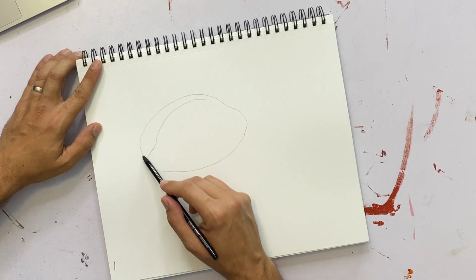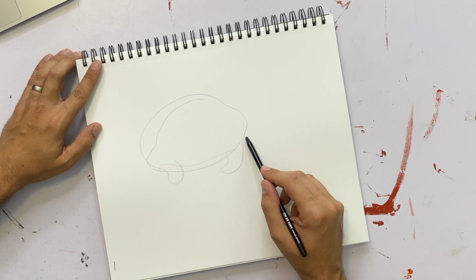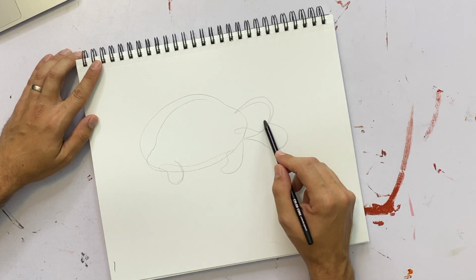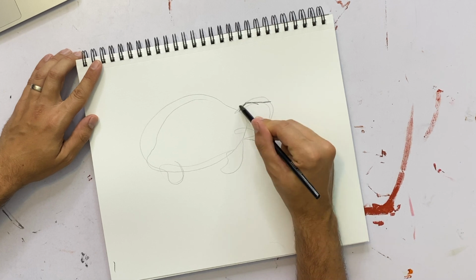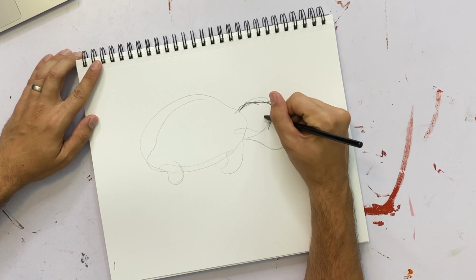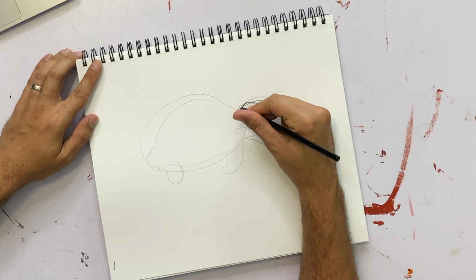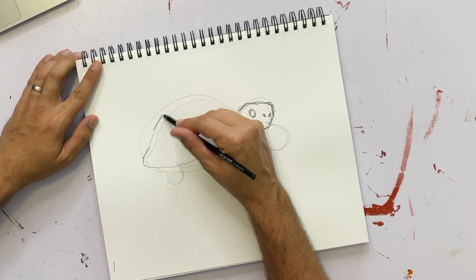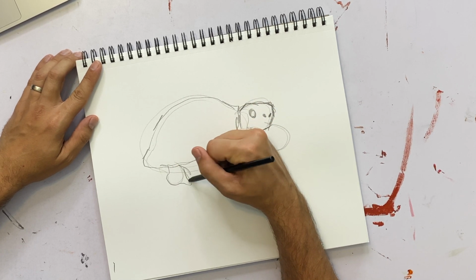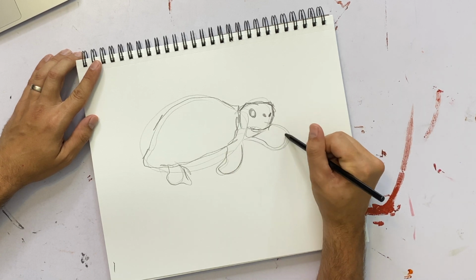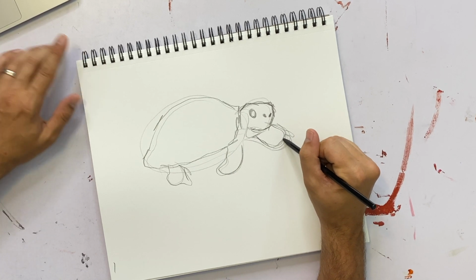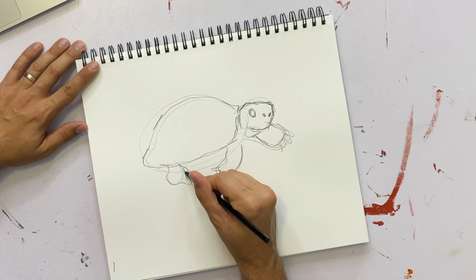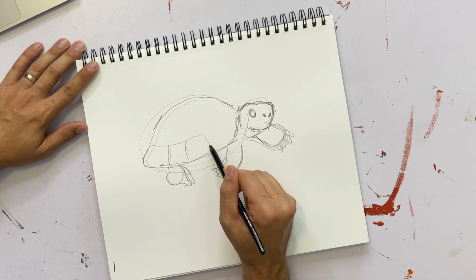So I have a photo of a turtle up on my laptop, and I'm going to spend some time analyzing the shapes that I'm seeing, making some light marks to get the full form before I come in and draw any details. And I want to spend more time looking at the subject than at my paper. Really looking at all of the details.